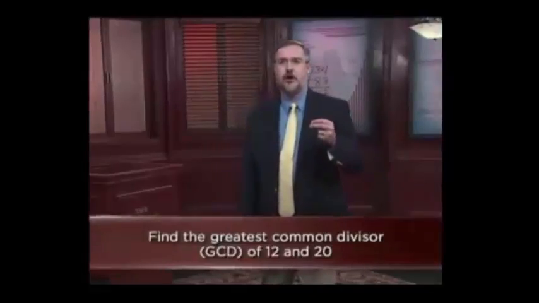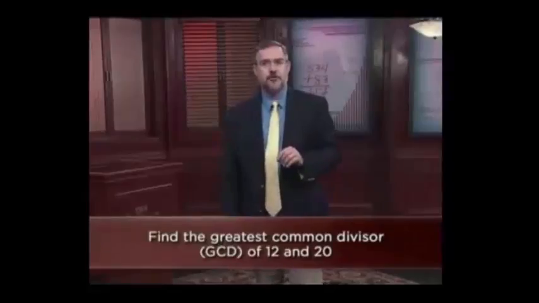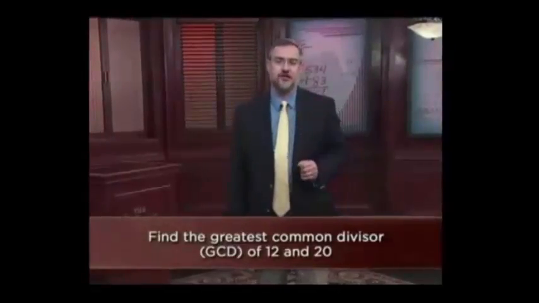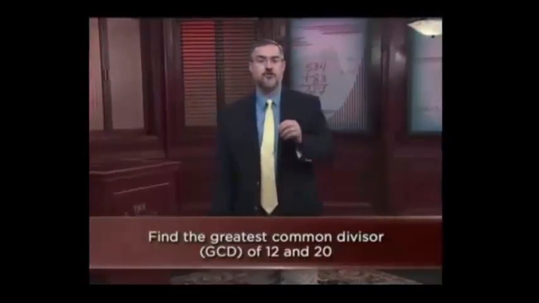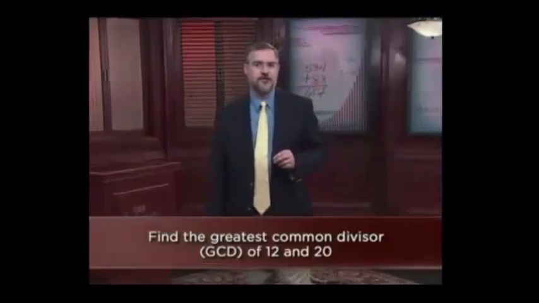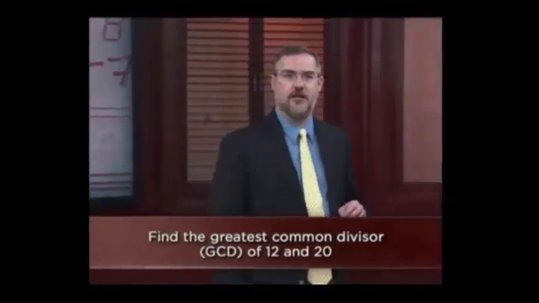I want us to find the greatest common divisor of 12 and 20. And by the way, lots of math books will call the greatest common divisor GCD as an abbreviation. So when they ask for the GCD of 12 and 20, they're asking for the greatest common divisor of 12 and 20. Now, the idea here is the following.